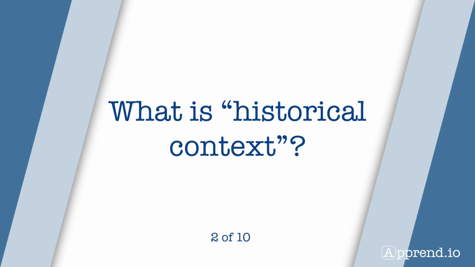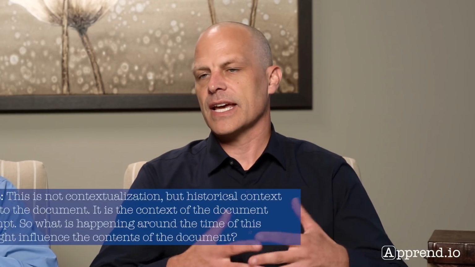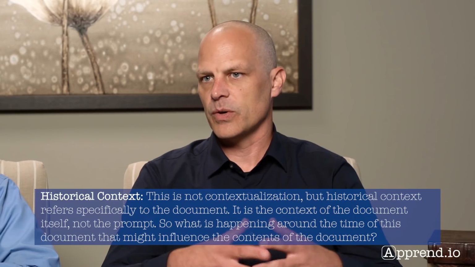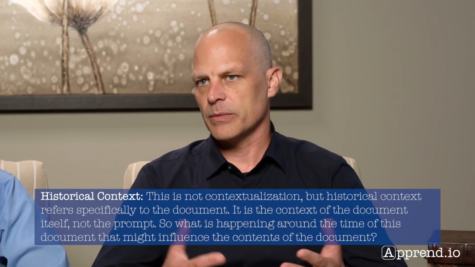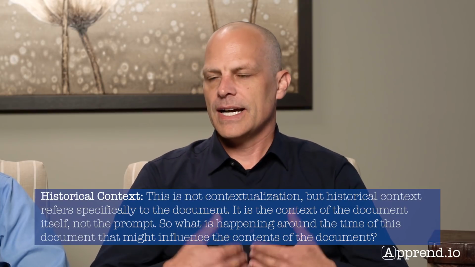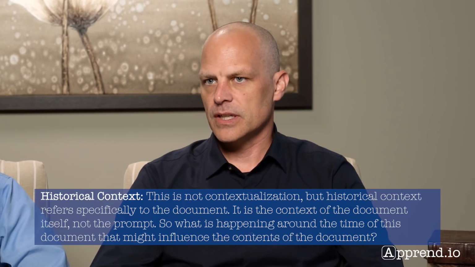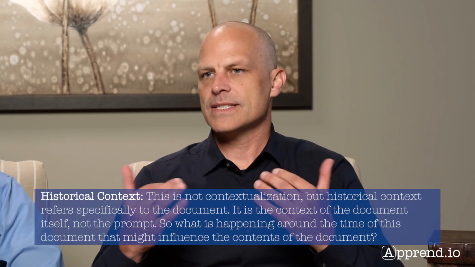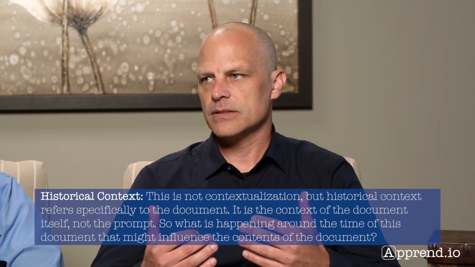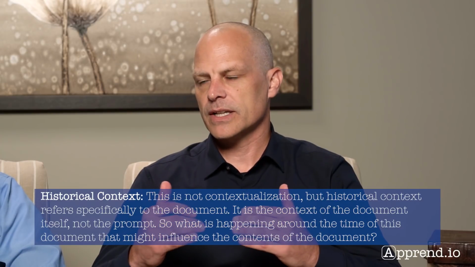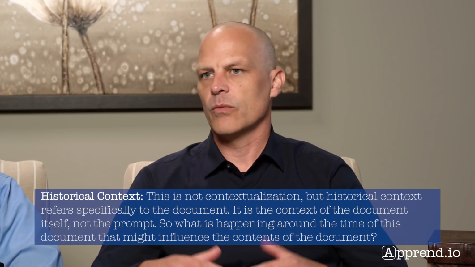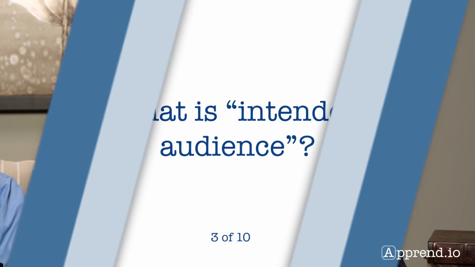So historical context, this can be confusing because you have a contextualization point and now they're telling you about historical context. Some try to frame it as there is big C and little c. Big C is that contextualization point, its own individual point, where you're trying to connect the main argument as we've talked about. Historical context, some refer to it as little c, meaning what is the context, what is happening at the time of this document that might be influencing it. So it's more directed specifically towards that document rather than the big theme of the whole essay.